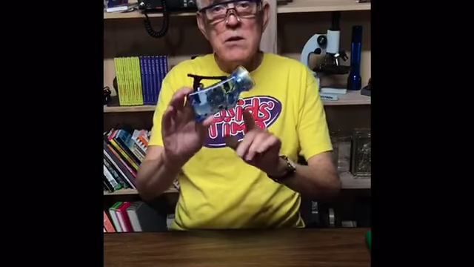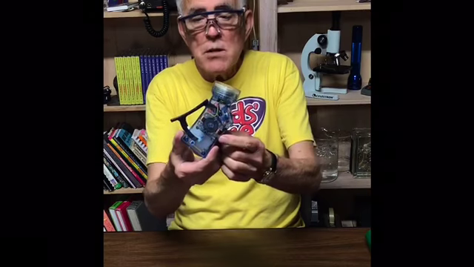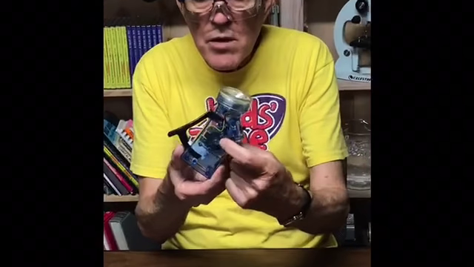Now, let's see what we can come up with right here. There are a lot of things that may have generators in them. And you know what I have right here? I've got a little flashlight. There's a generator inside. There are no batteries, no cells in here. In fact, if you look very carefully, you might even be able to see a generator right here.